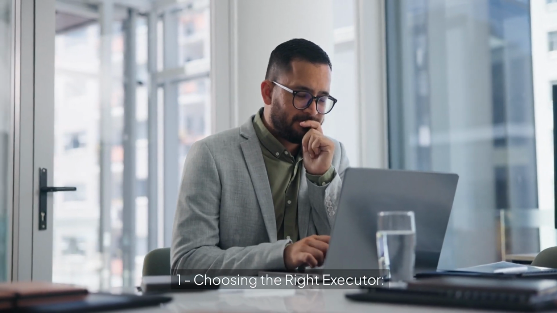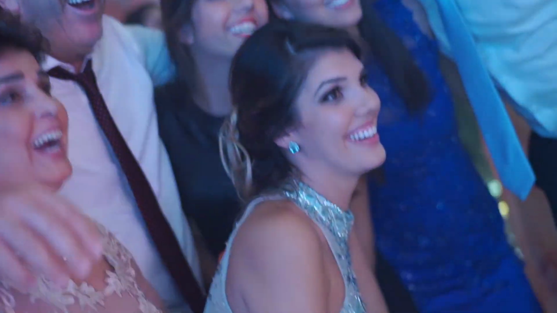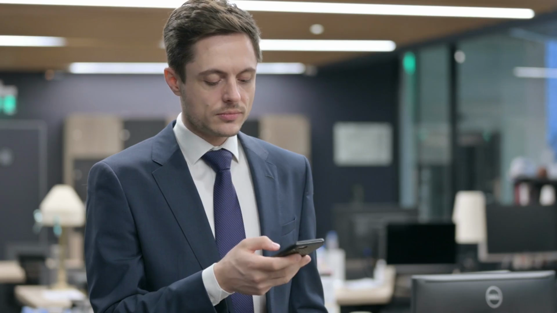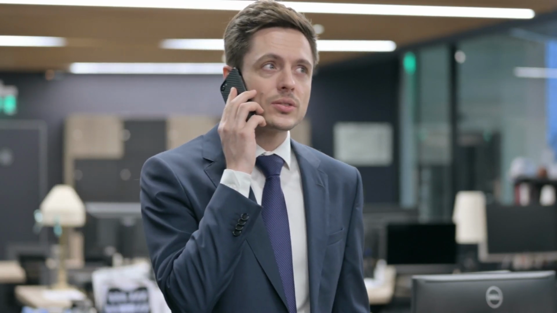1. Choosing the right executor. The executor should be someone trustworthy, organized, and capable of handling the responsibilities involved in settling an estate. This person could be a family member, friend, or professional such as a lawyer or financial advisor. It is important to select someone who is willing to take on the role and has the time and ability to fulfill the duties required.